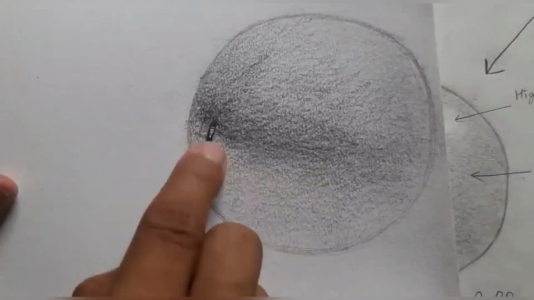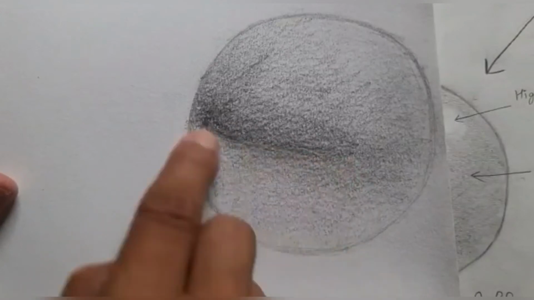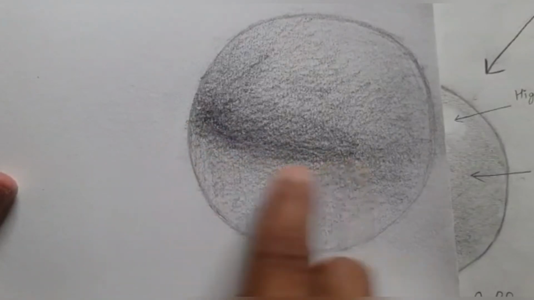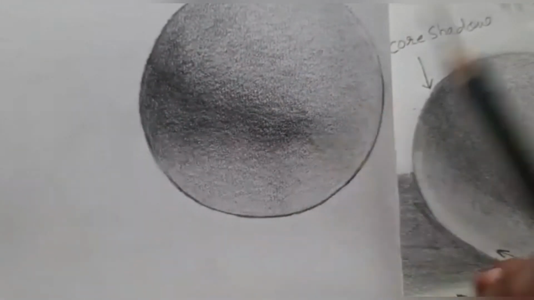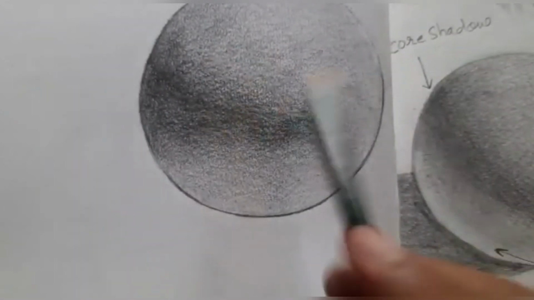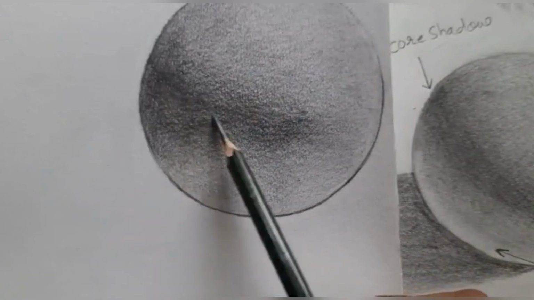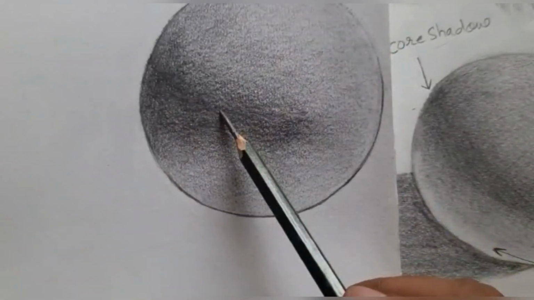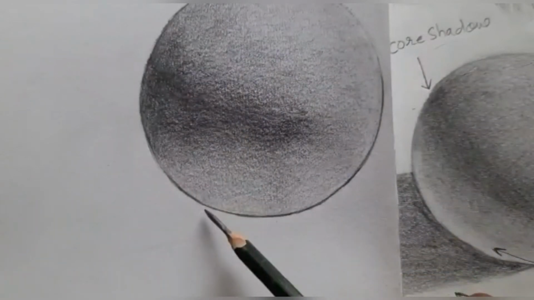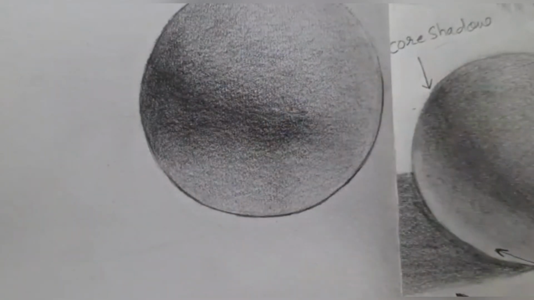And you need to concentrate here on the darkest area. This is the darkest. Now all the shades are done. You can see the darkest area, dark to light, and again dark to light. Note the same pressure.